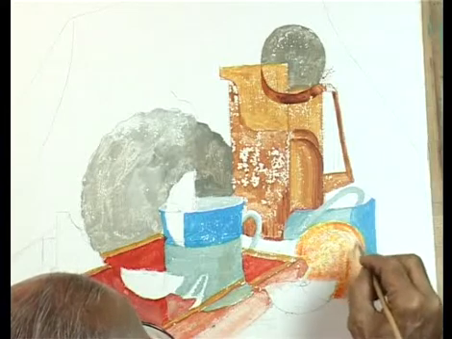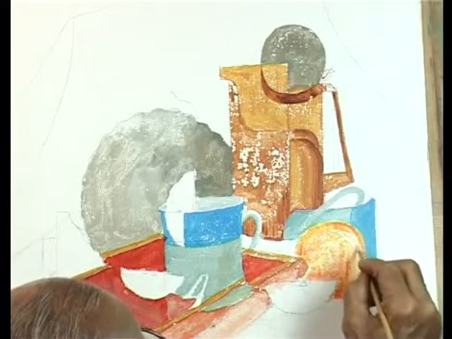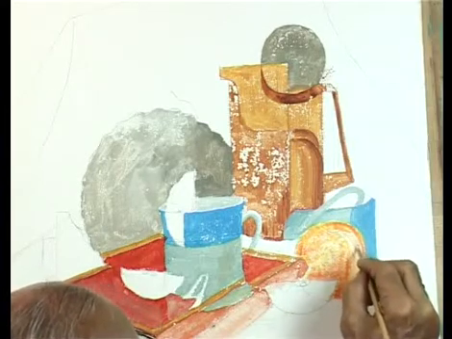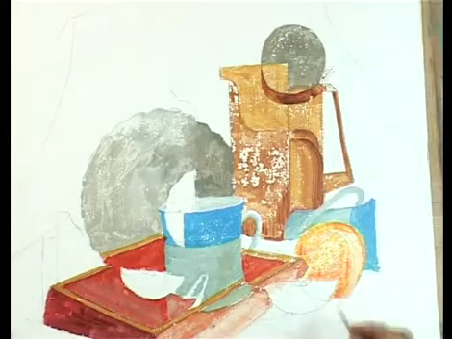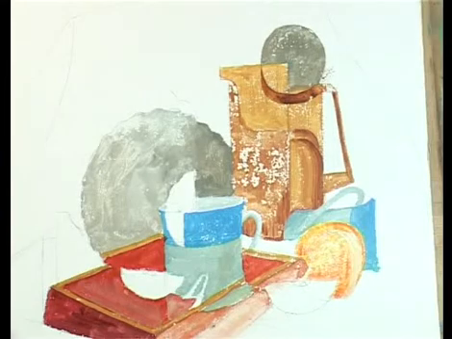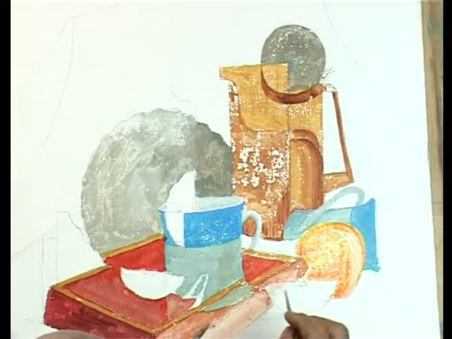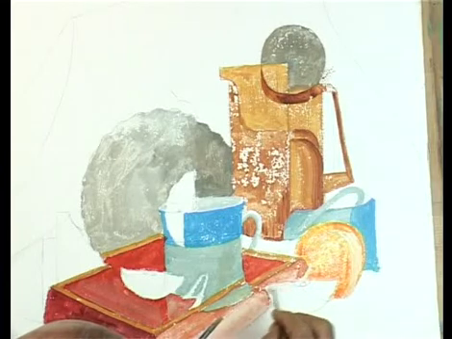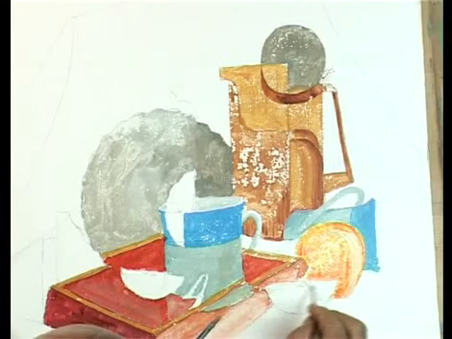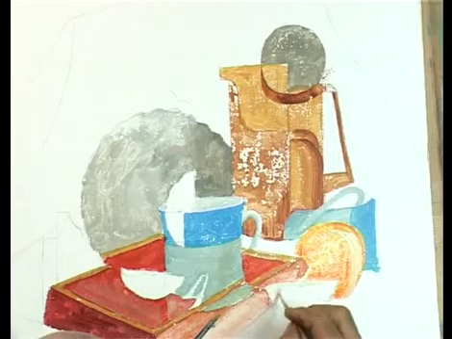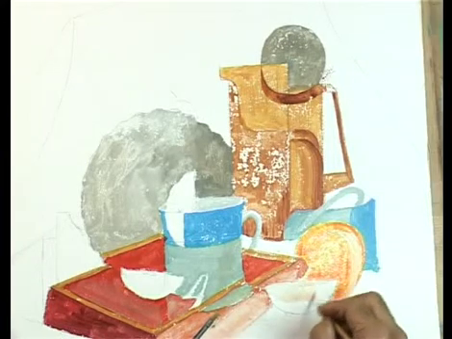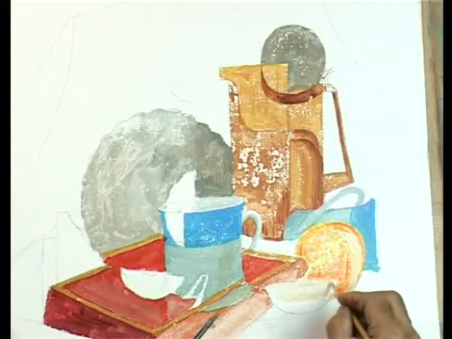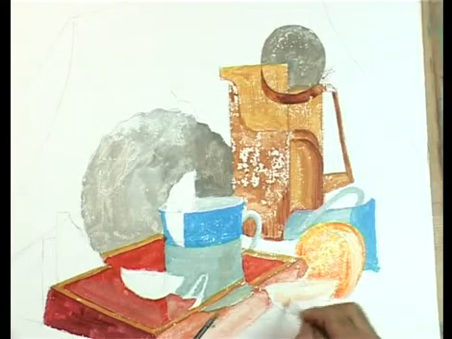So I use this thick white over it. The same color also has to be used at the other parts of the slices, showing the inner pulp of the apple.